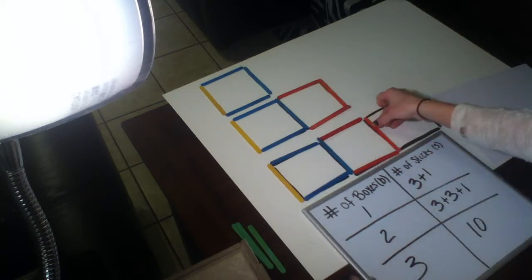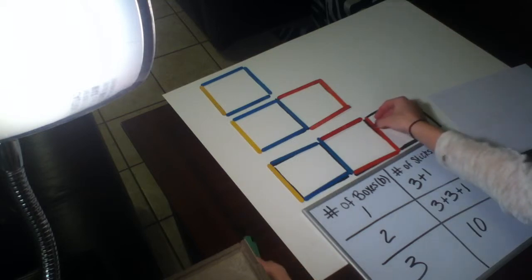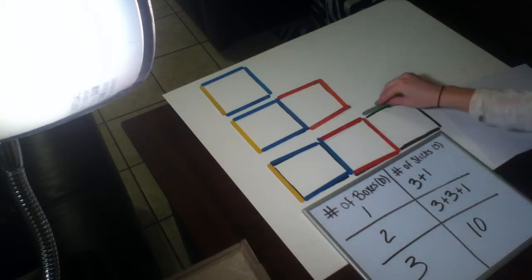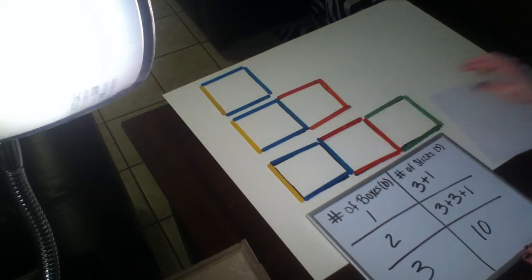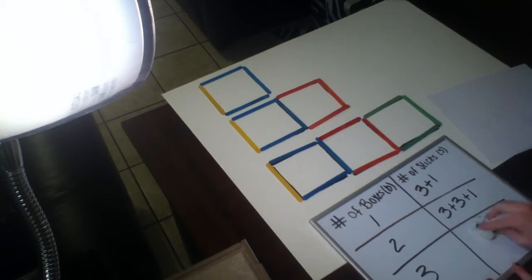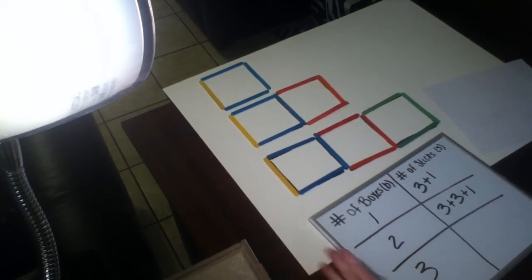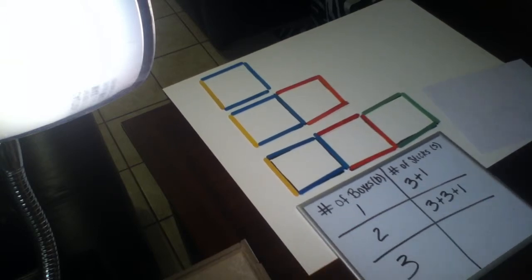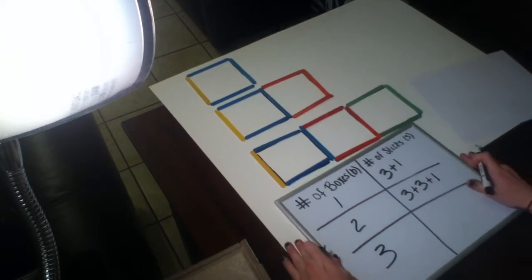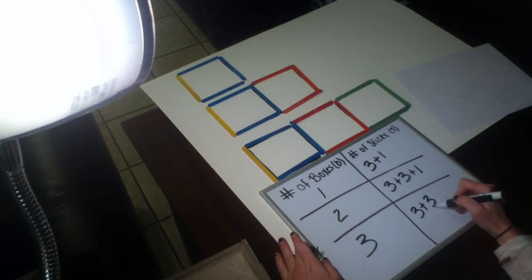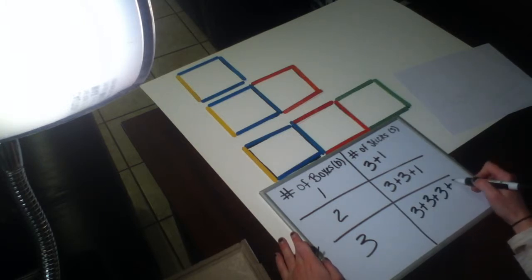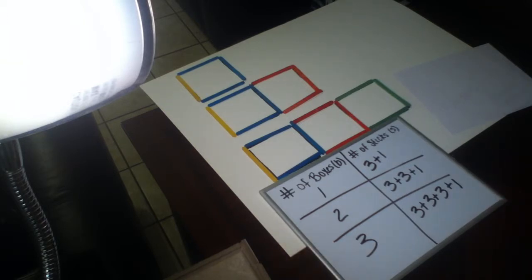But this time we're adding 3 more again. So we'll use green to represent this, adding 3 more sticks for every square. So we can erase our 10 and write 3 plus 3 plus 3 plus 1.